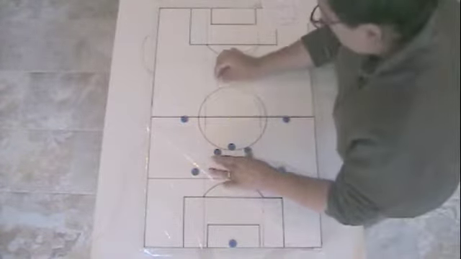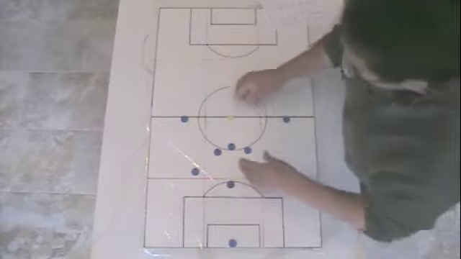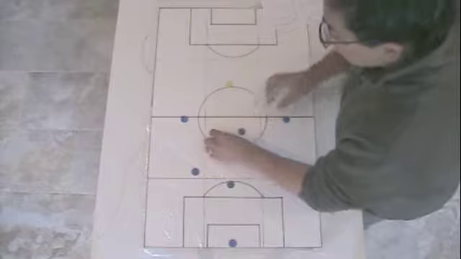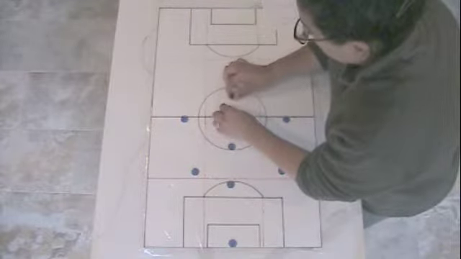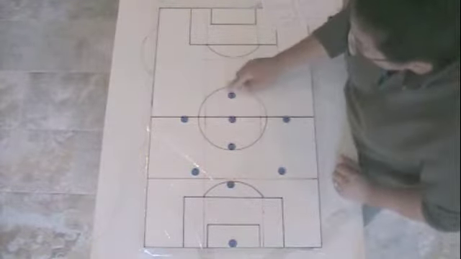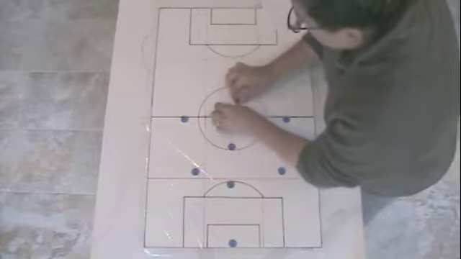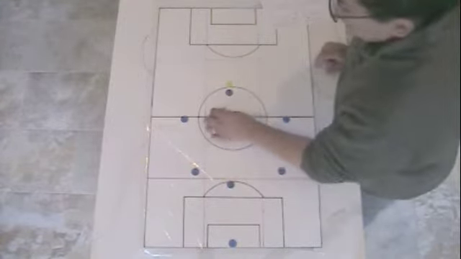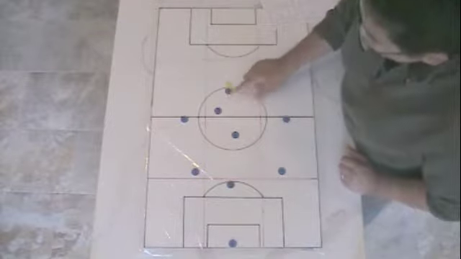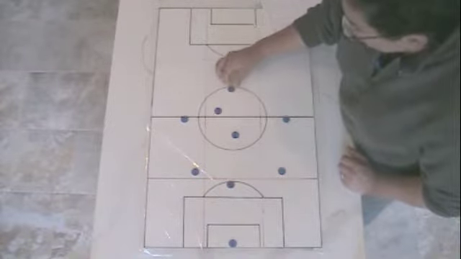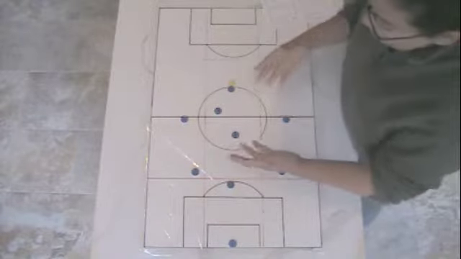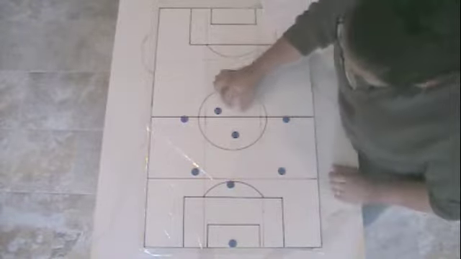Let's say they pass the ball back. Most teams do. They pass the ball back. My 9 and my 8 are immediately going to put pressure through the middle. Between my 9 and my 8, I'm going to put pressure, but if one of you puts pressure on the ball, then the other one needs to anticipate the next pass. Because the last thing we want to do is allow them to dribble through the middle.